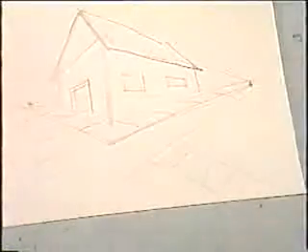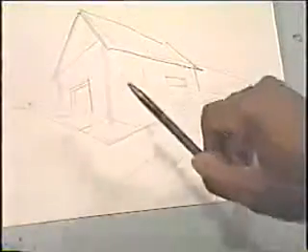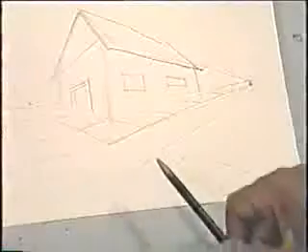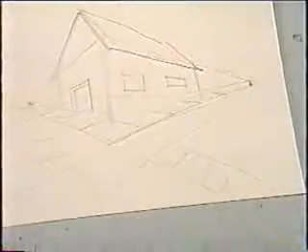2-point perspective can seem to be complicated, but you just have to remember that this line goes somewhere, and it's either from this dot, or it's from that dot. So you want to keep everything in perspective. Use those 2 dots and make all your lines go from there and to there.